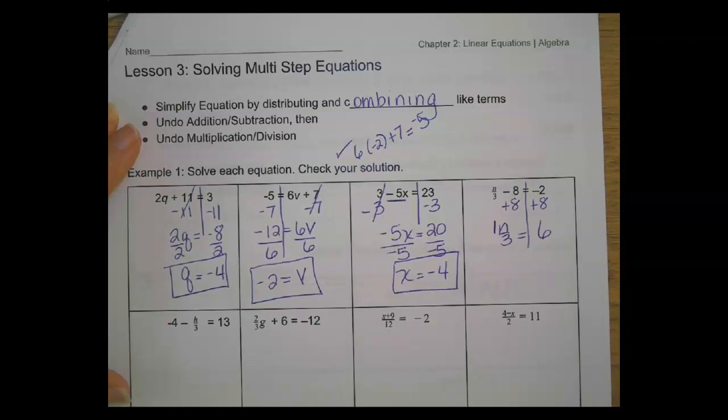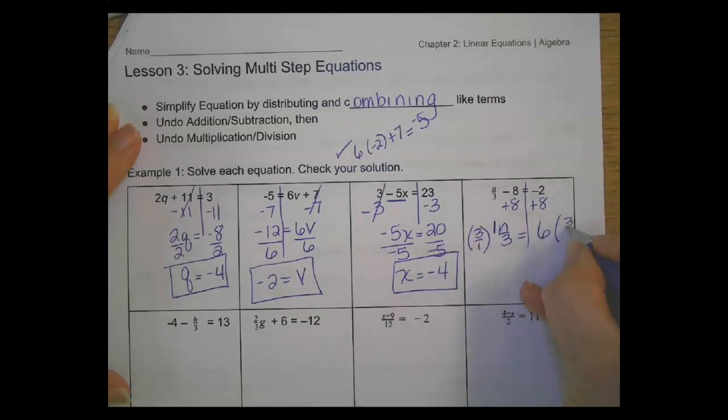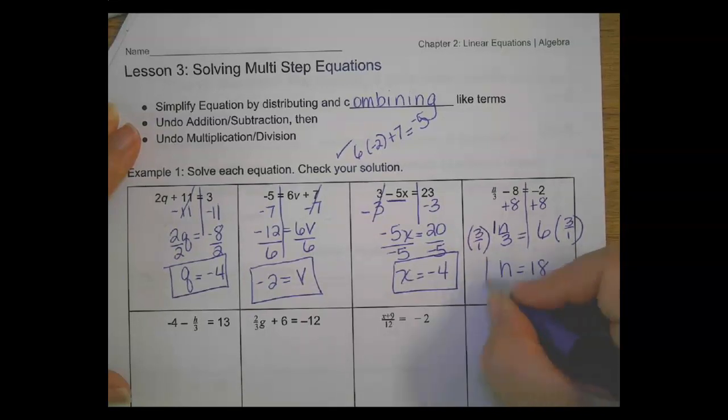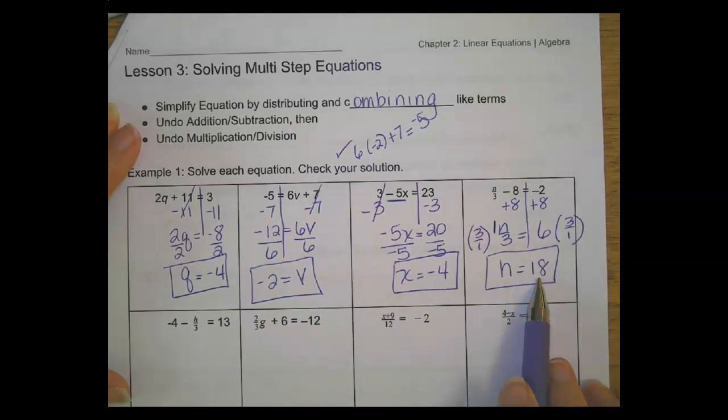And to get rid of a fraction, you just multiply by its reciprocal, so 3 over 1, or just 3, and so n is equal to 18. Again, check your work. 18 divided by 3 is 6. 6 take away 8 is negative 2.